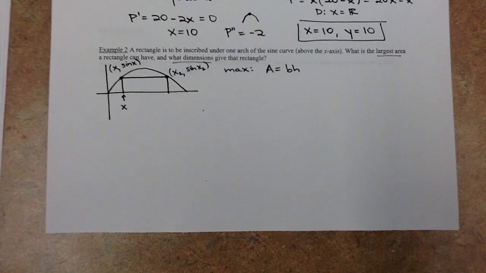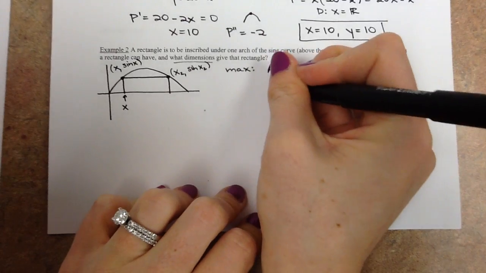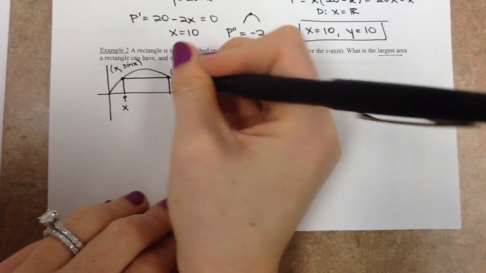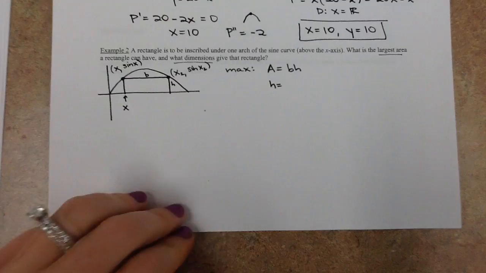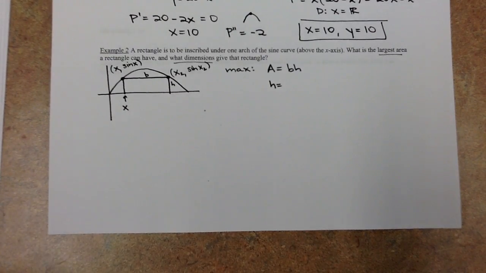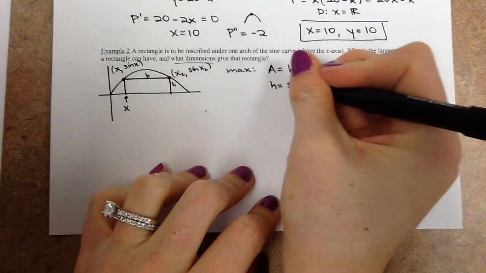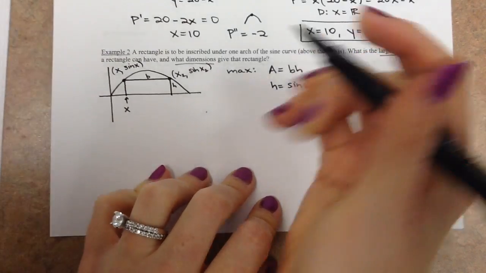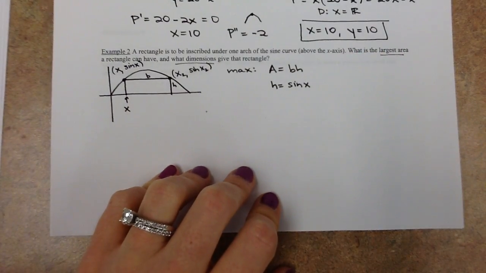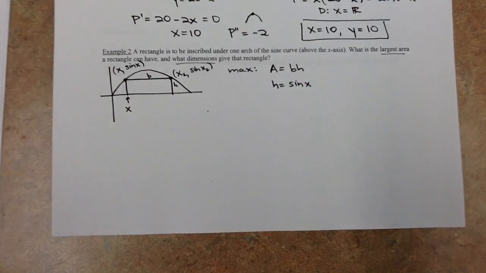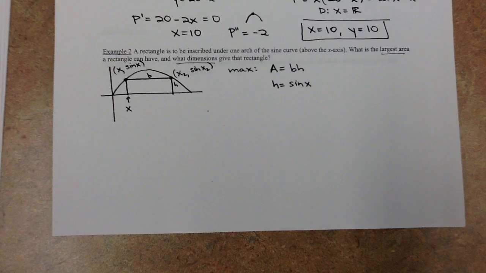Okay, so that's where we are so far. What we know is that this is h for height, this is b for base. We want to come up with a formula for both of those, and we want them in terms of x, since the function has to do with x. So the height is going to be the sine of x, and then the base, now this part gets a little bit tricky, because I can't just do x2 minus x1. We don't know what x2 or x1 is. We want them all to come back to the original variable, which is just an x.